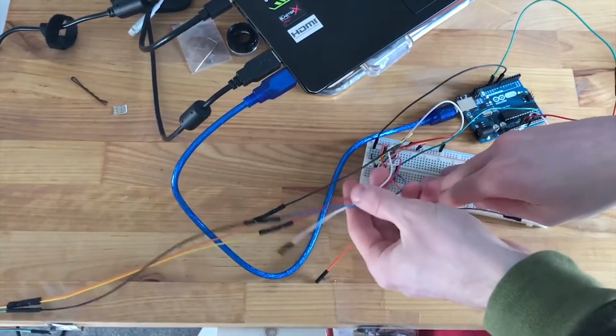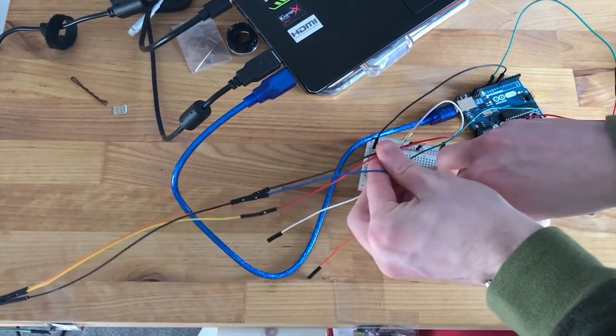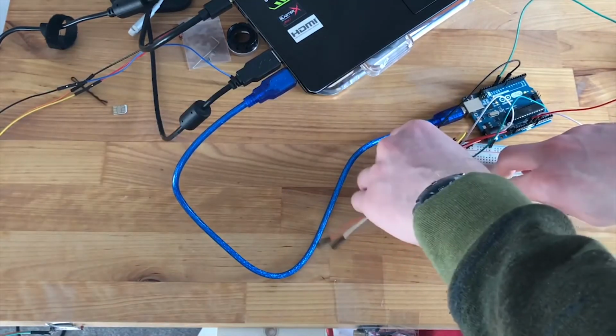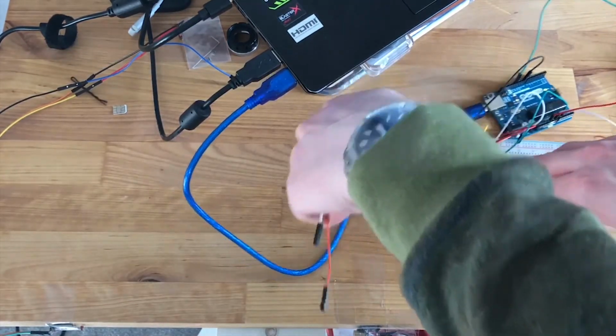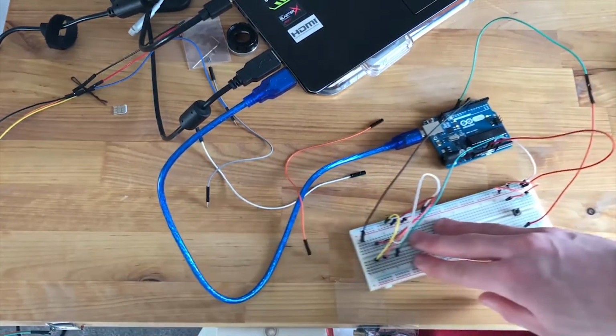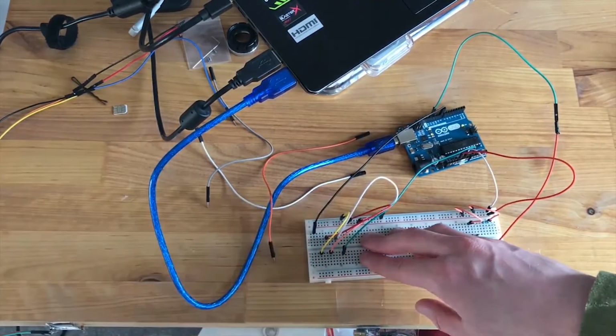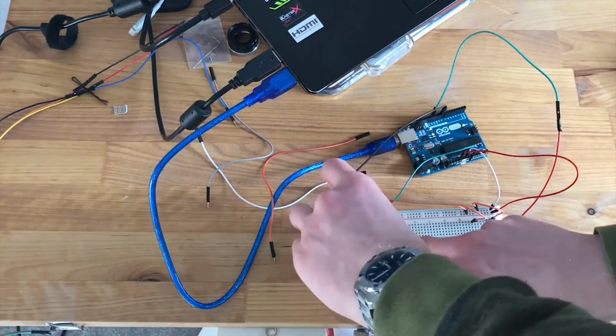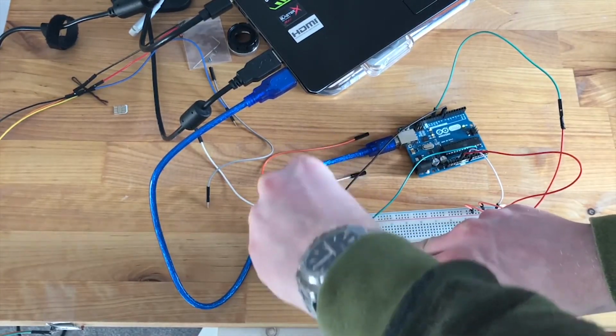I'm just going to get rid of all of these because we don't need them for now. So I'm going to pull the photoresistor out of the way. We'll come back to that in a bit. I'm going to take all of these out, and I am going to take basically any pin that's not vital. I'm going to remove here quickly.